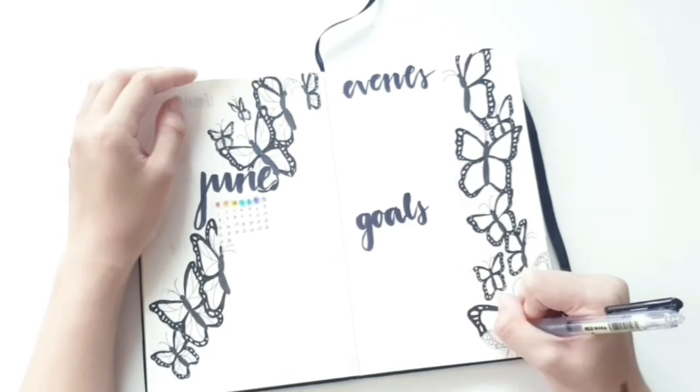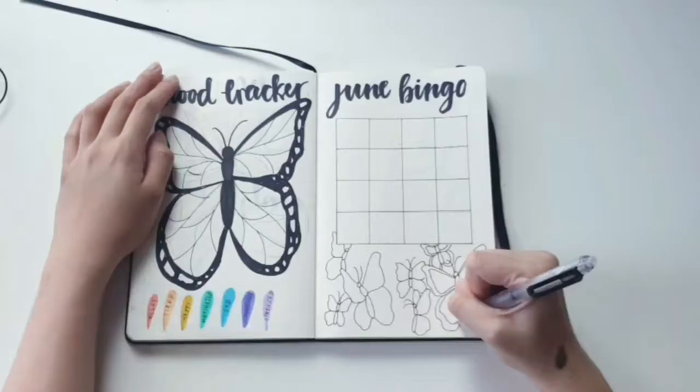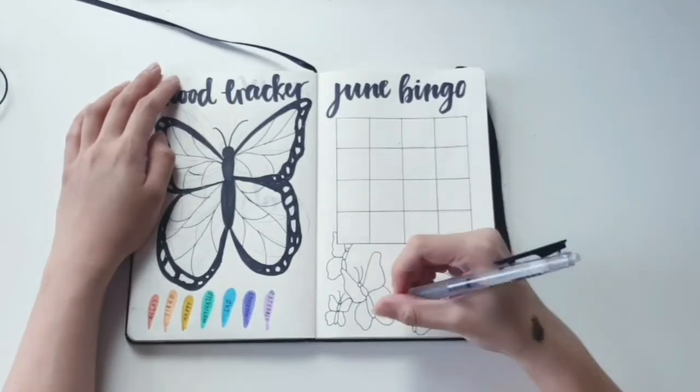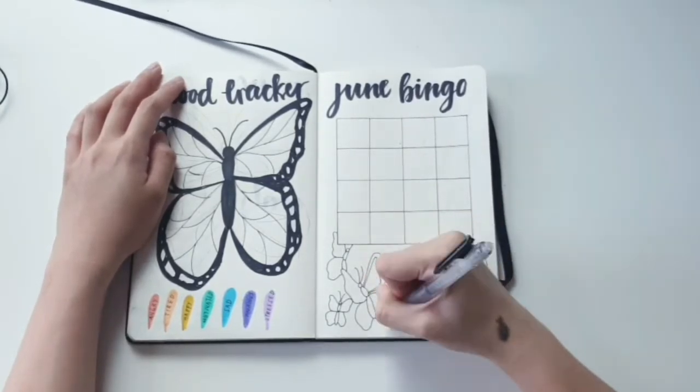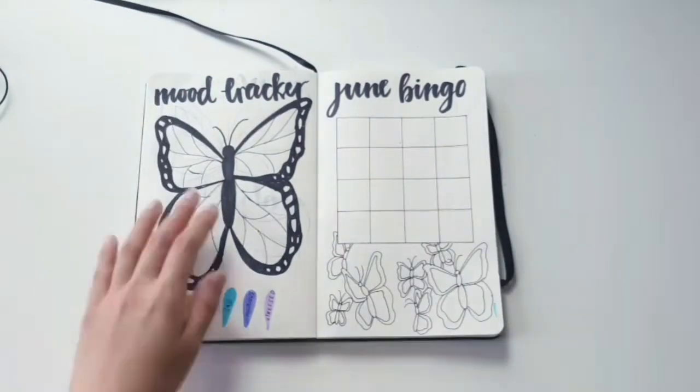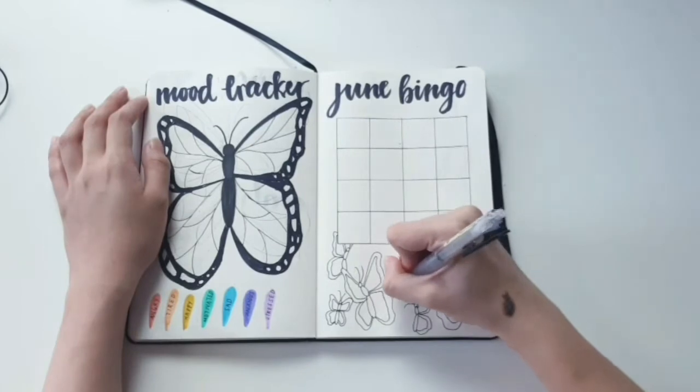Okay, so after this, I went to colour in the butterfly wings using the highlighters I have, and I went on to my mood tracker. I lost the footage on the way and I'm really disappointed about it because I really wanted to show you guys how I did my mood tracker. I'll try my best to explain to you guys how I did it.